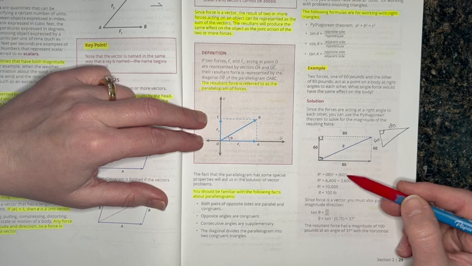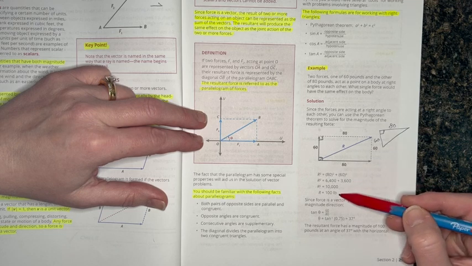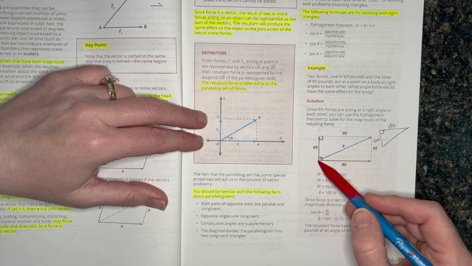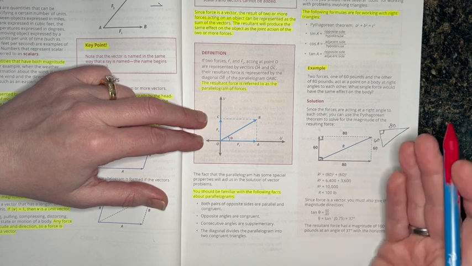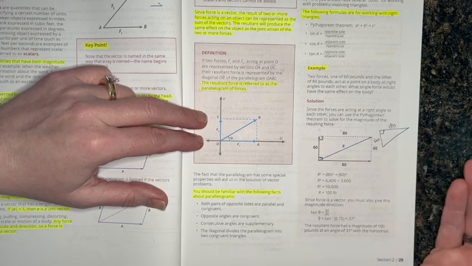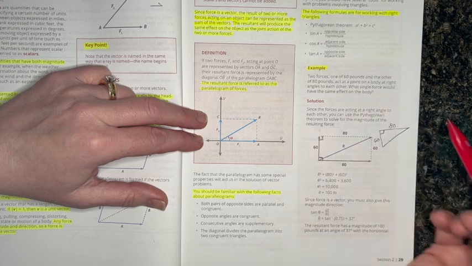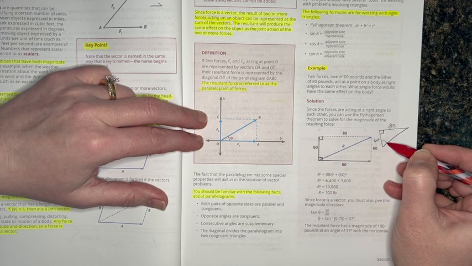And right here, they're doing it, right? They are doing the Pythagorean theorem to solve for R being 100 pounds. 100 pounds of force being pulled in this direction. Now, the question is, what direction is that? Here's where our sine, cosine, tangent come in, okay? We need to figure out what this angle is, okay?